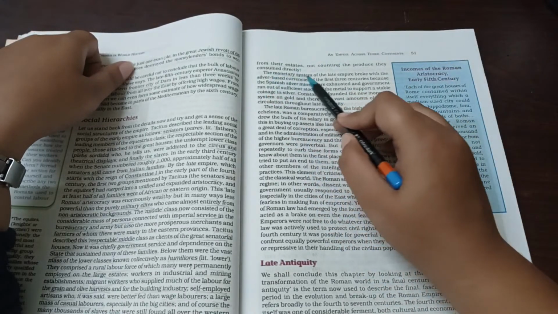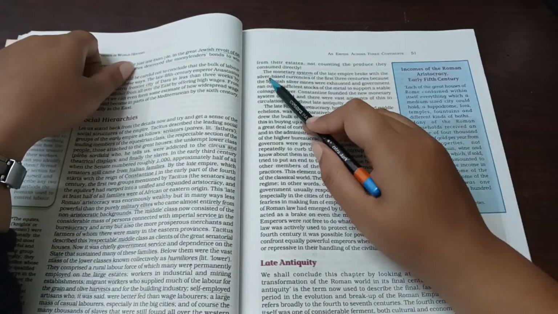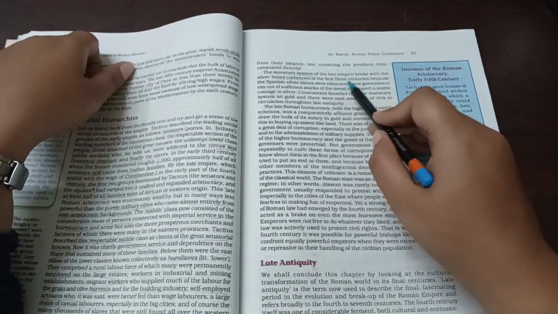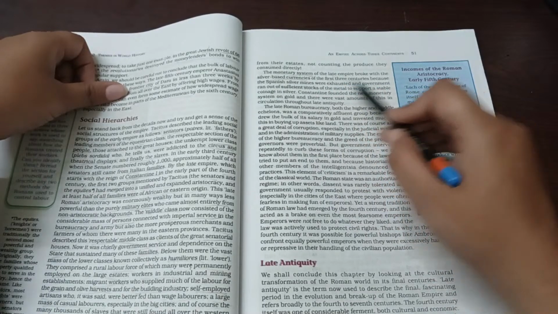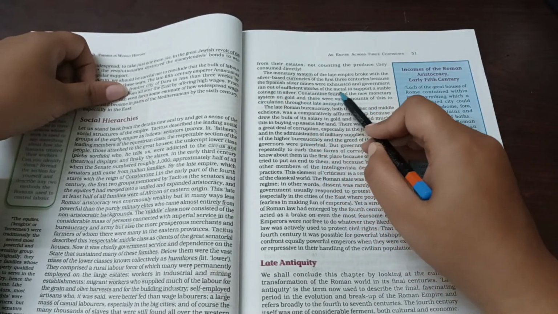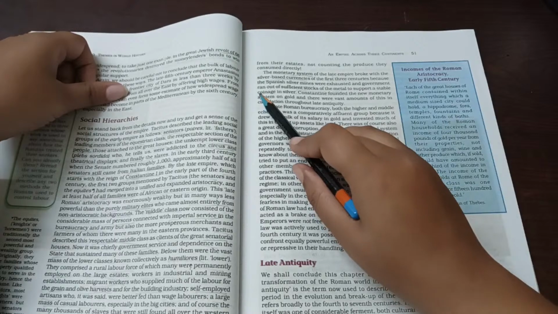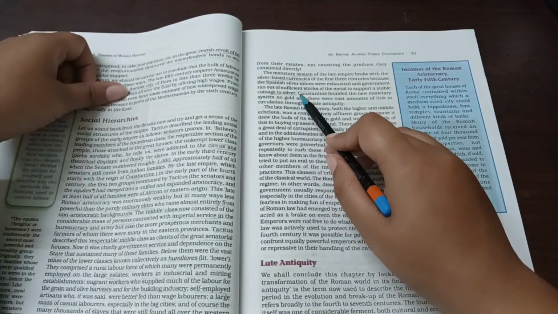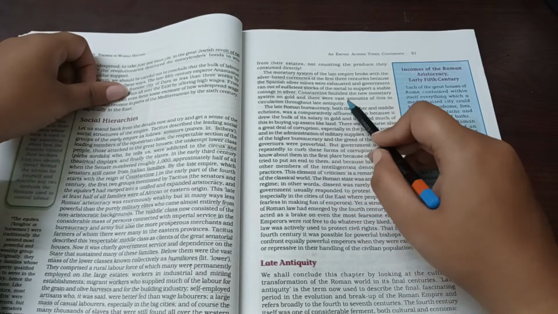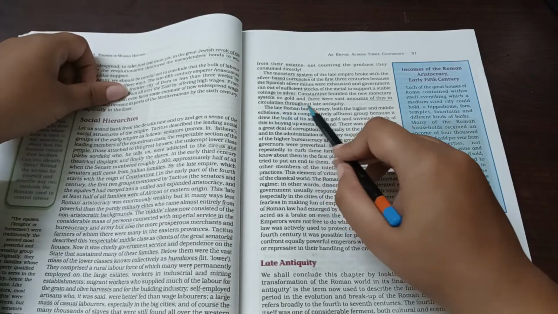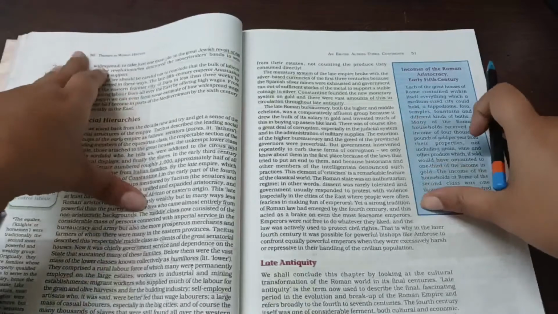The monetary system of the late empire broke with the silver based currencies of the first 3 centuries because the Spanish silver mines were exhausted and government ran out of sufficient stocks of the metal to support a stable coinage in silver. Constantine founded the new monetary system of gold, and there were vast amounts of this in circulation throughout late antiquity.